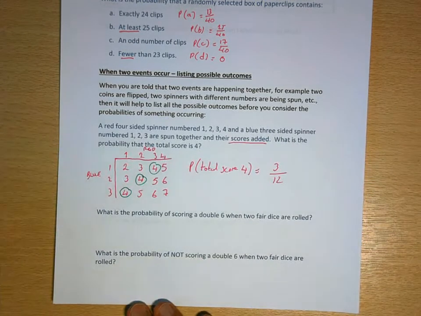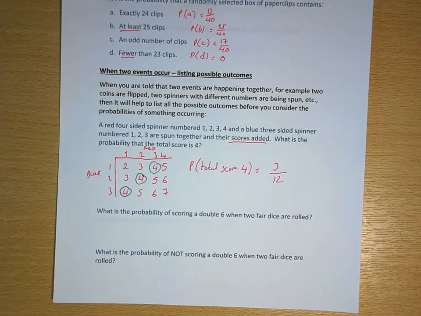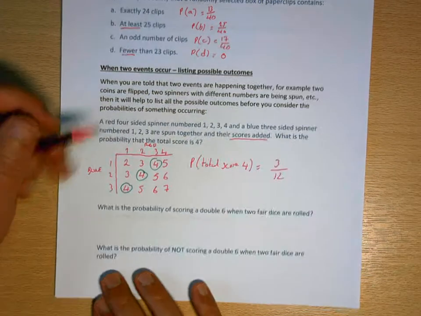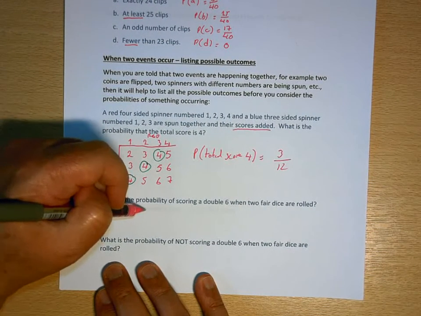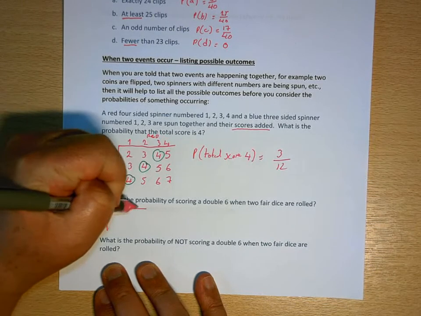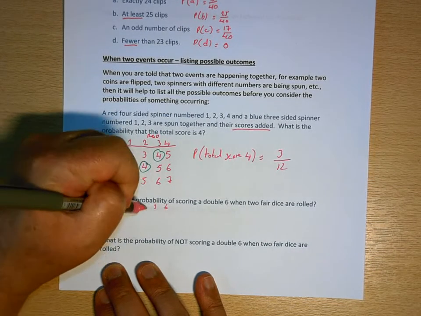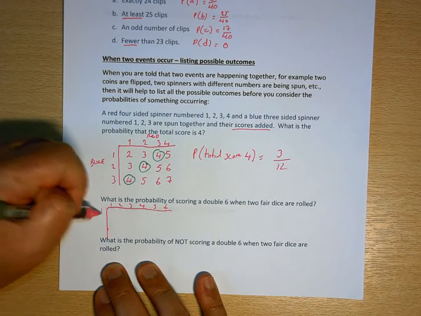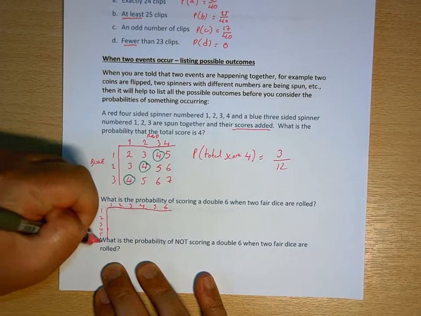And we could do the same thing when 2 fair dice are rolled. If you imagine we've got 1, 2, 3, 4, 5, 6 on one side and 1, 2, 3, 4, 5, 6 on the other.